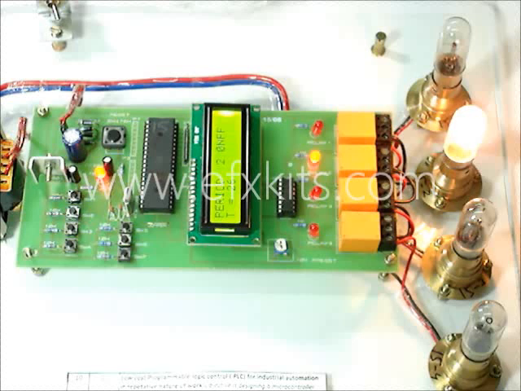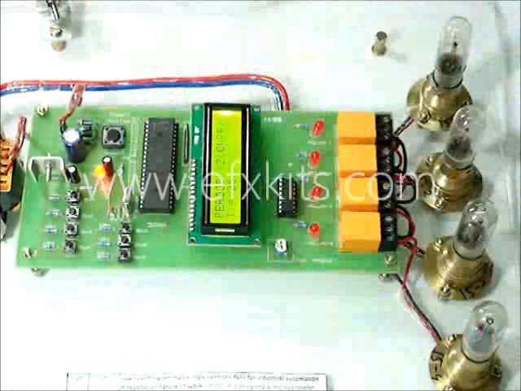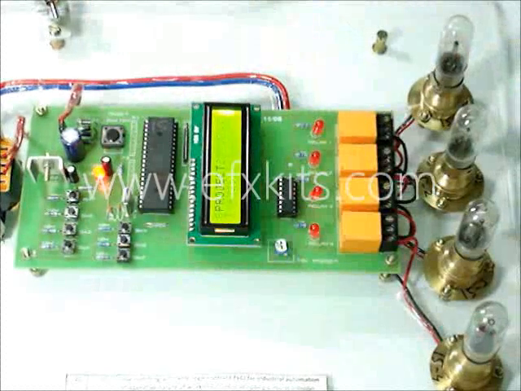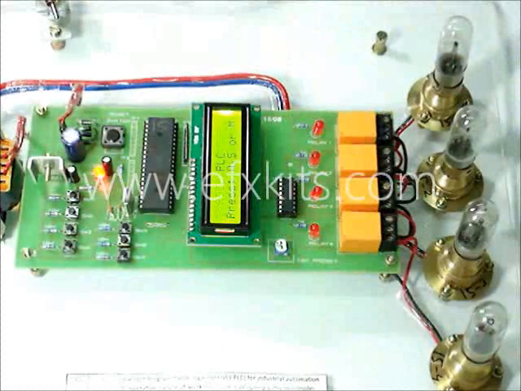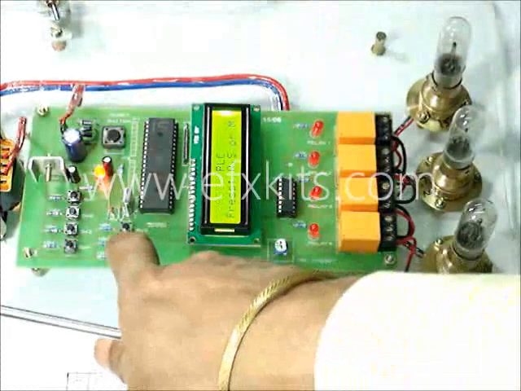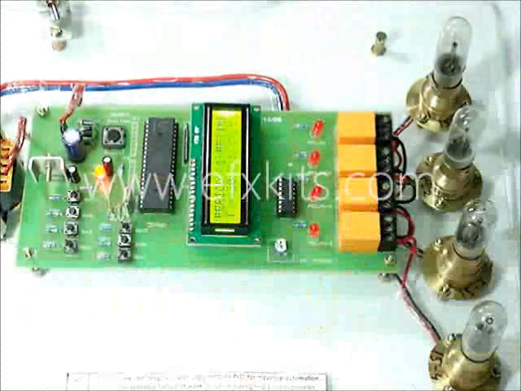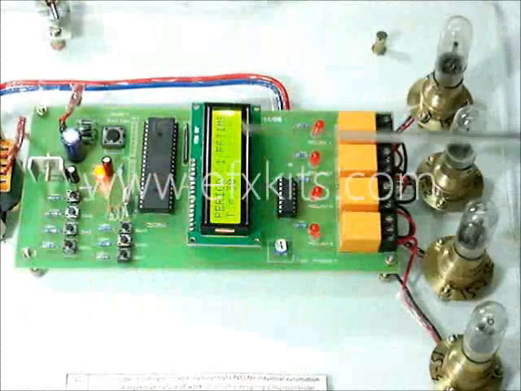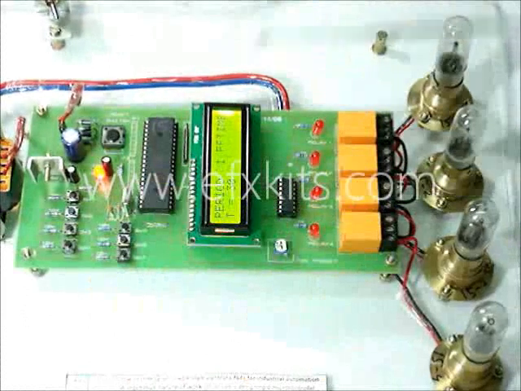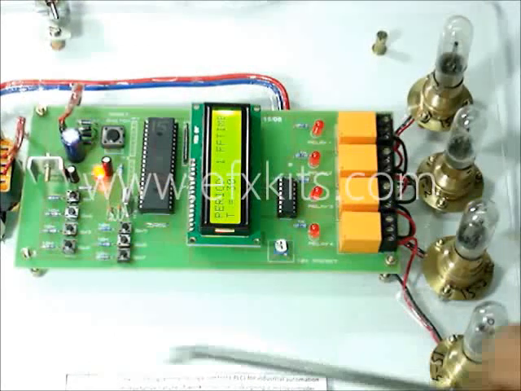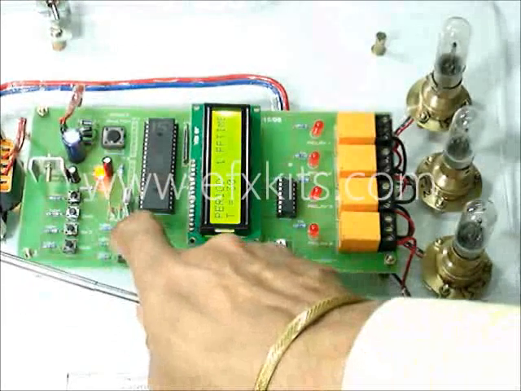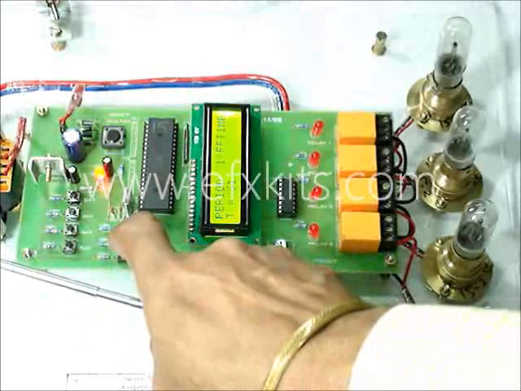But if you would like to go for a situation where we would like to choose our own time, we can do that also. Now by pressing the setting mode, this is the setting mode. Once I go to the setting mode, it tells me that the period number 1 was for 30 seconds, which is as per the automatic setting. We can go on reducing this or increasing this.